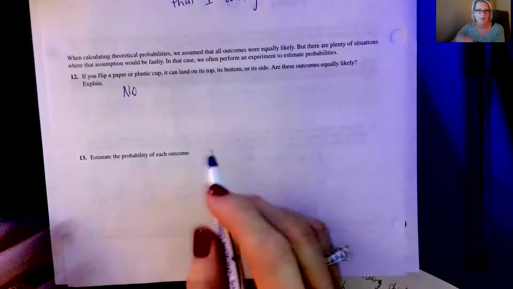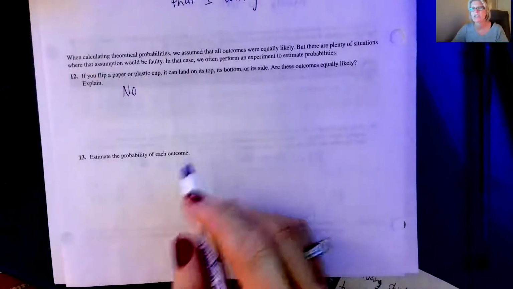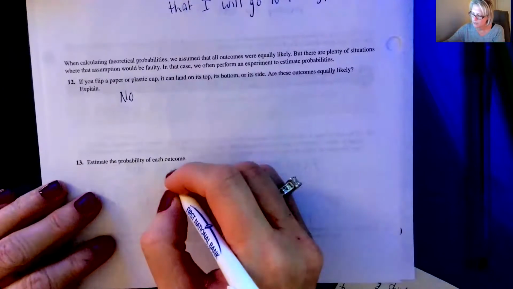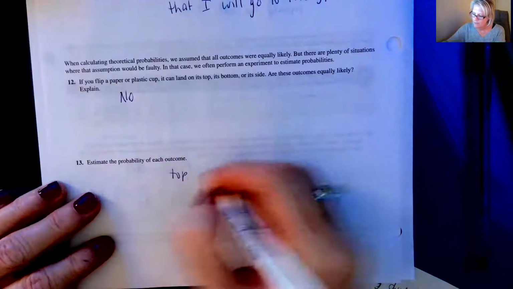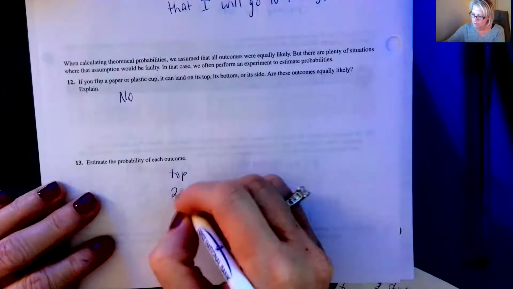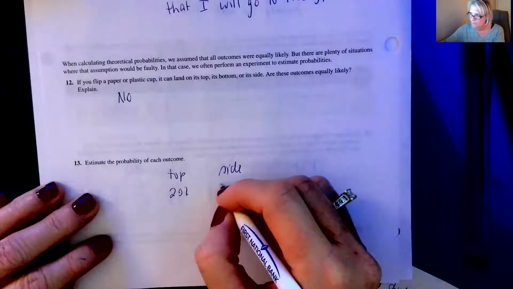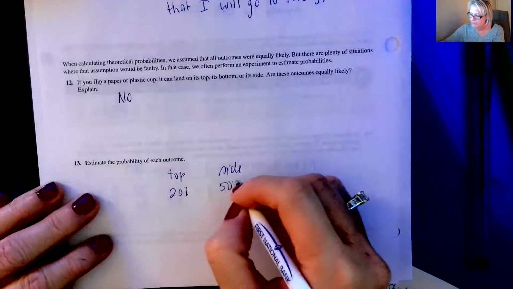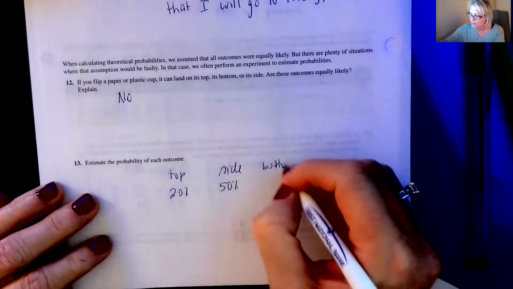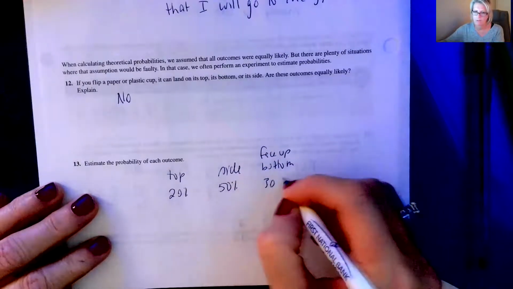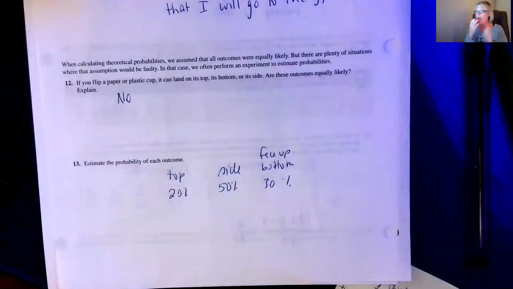What about estimating the probability of each outcome? I don't know. I guess you're going to have to take your guesses. I'm guessing on its side is higher, and it's probably heavier on the bottom. So I would maybe guess top face down would be maybe 20%, on its side I would say is probably 50%, and on the bottom face up would be 30%. I'm just guessing. So if anybody knows, and if you play Tippy Cup, then you can send me what you think the likelihoods are.